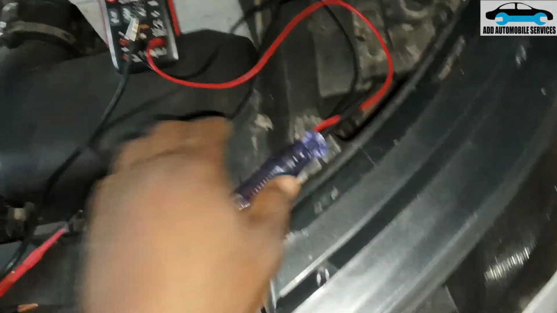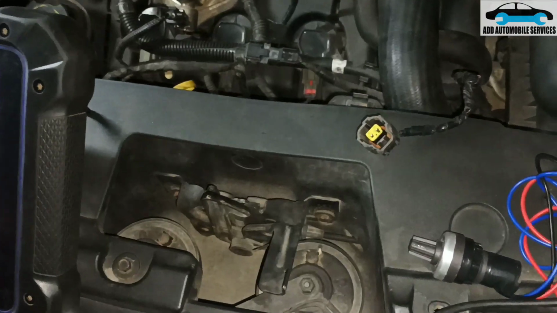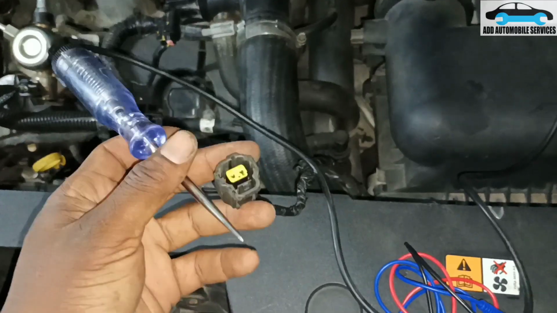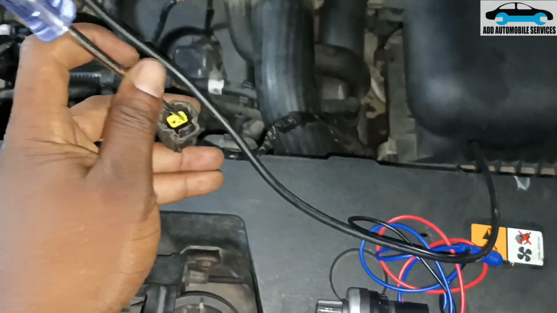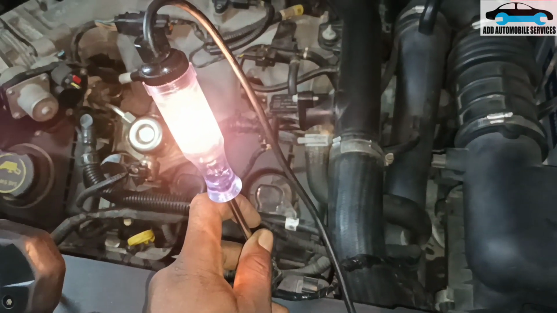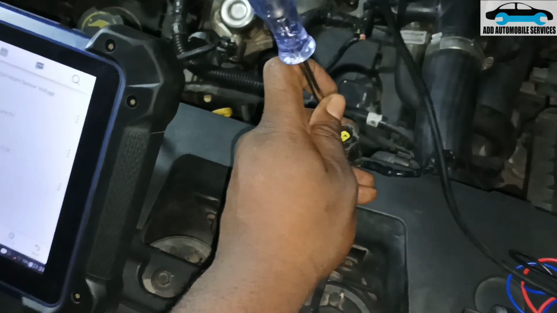Because it's a sensor signal, anytime I touch the wrong pin, so I have to find the ground, and I have to know which of them is ground. You can see when I get to the ground side, my test light turns on, but this one doesn't turn on.